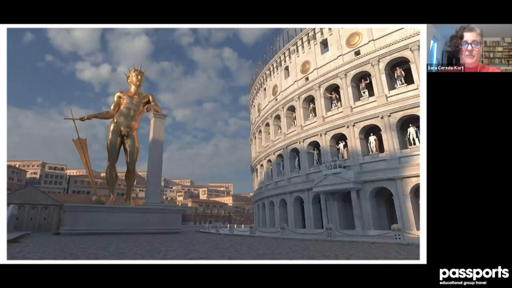It's a nickname. If you see in this picture, the big giant statue made out of bronze to your left-hand side, this was a statue that was made for the Emperor Nero and was close to an artificial lake that was then drained when the decision was taken to build the arena, the amphitheater that you see to your right-hand side.